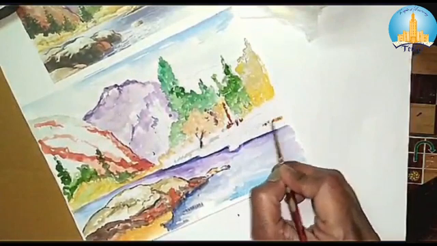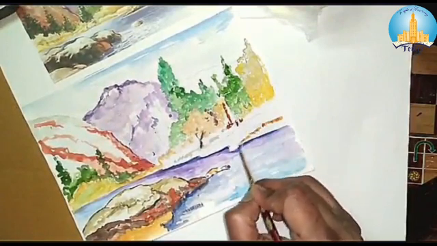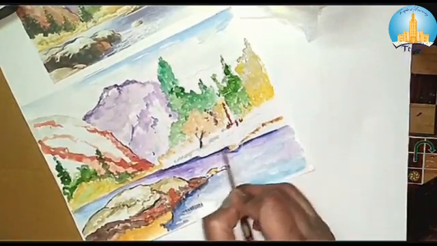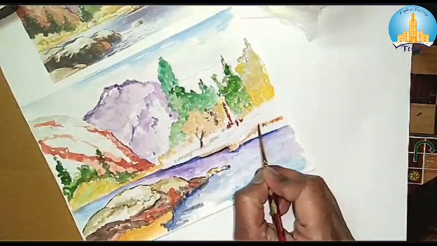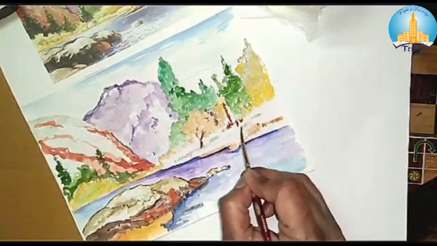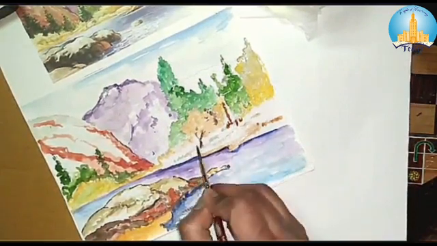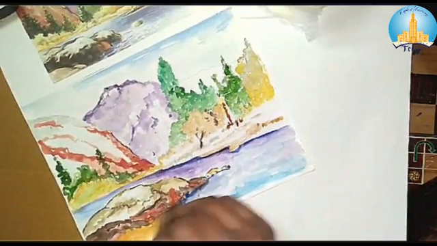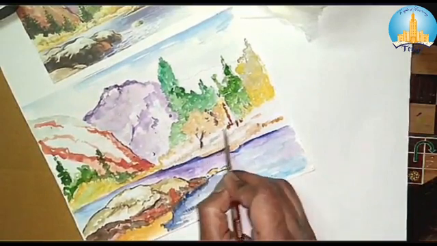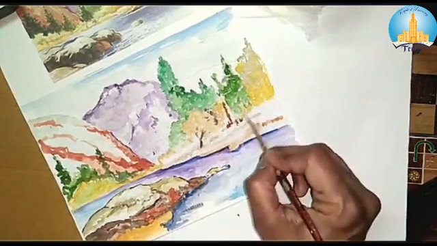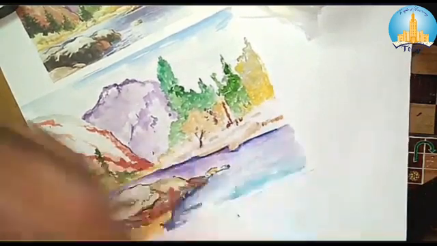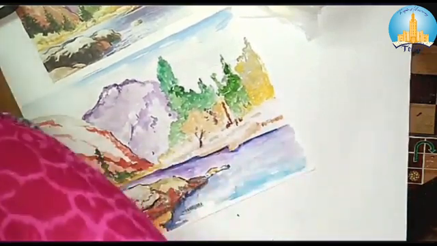Now here also. Somewhere here. Keep on adding where you can find. You can show the depth, and then a little bit of green I'll add in this.